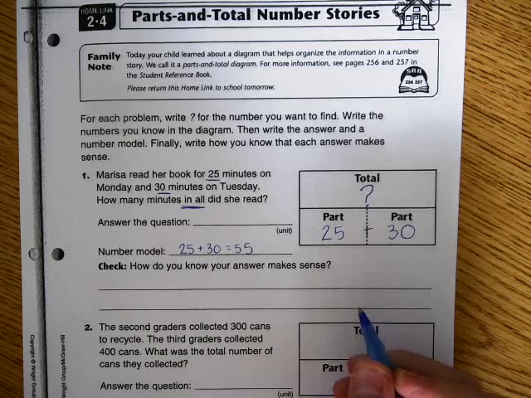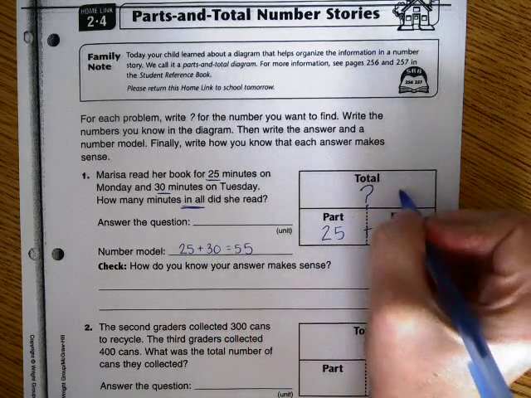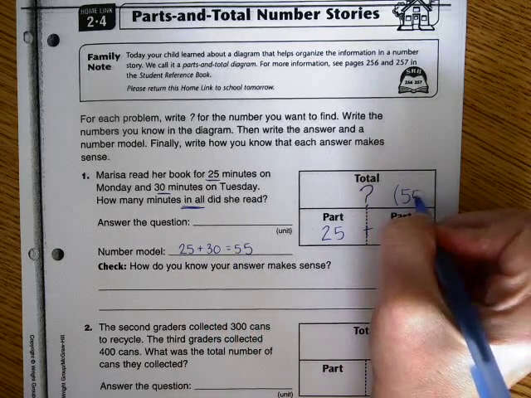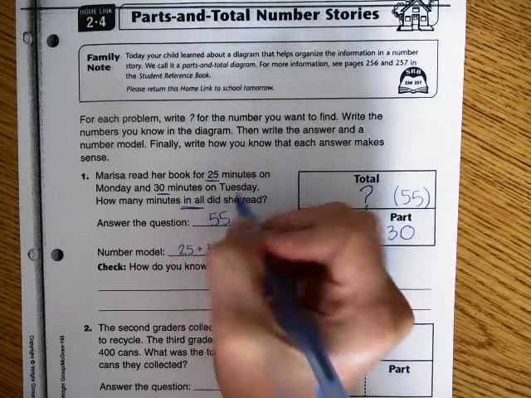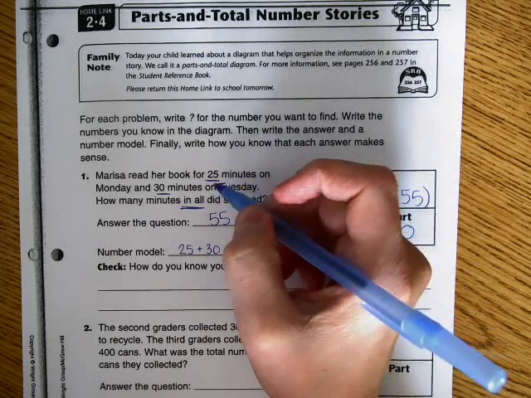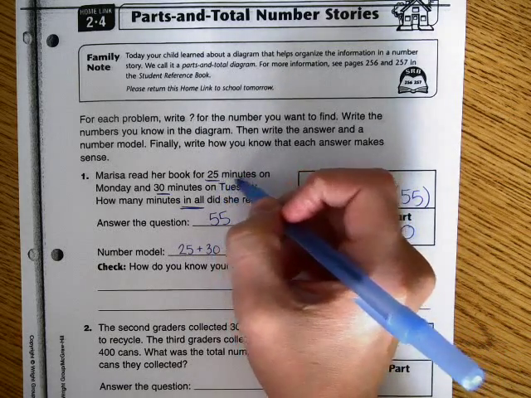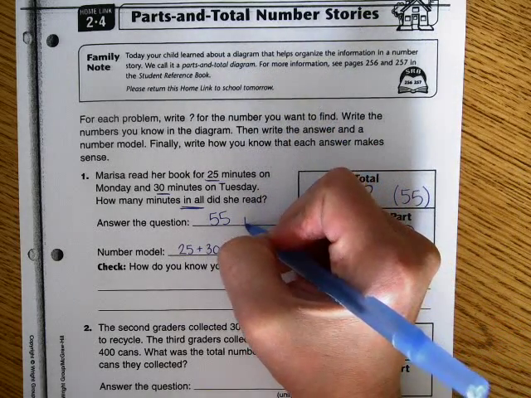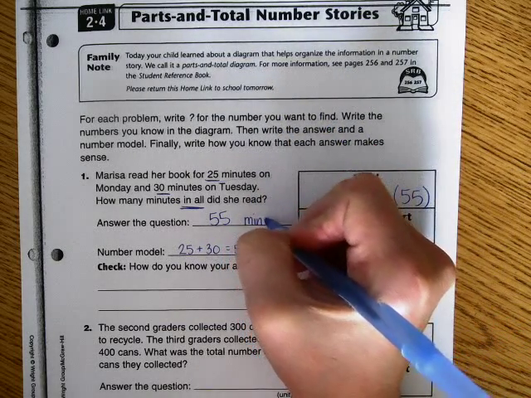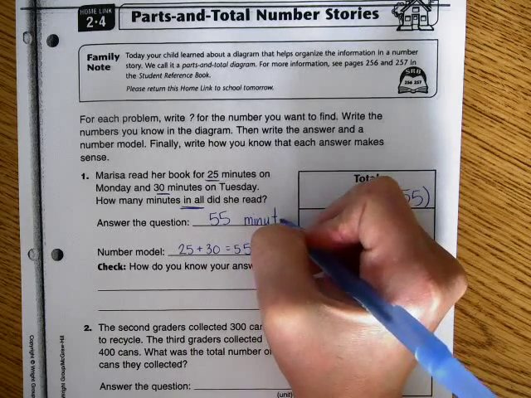Alright, so the answer to the question, the total, is going to be 55. And 55 what? You have to look back in the problem and see, okay, these are minutes we're talking about. So don't write pages or something. Write what the unit is you're talking about. She read for 55 minutes.